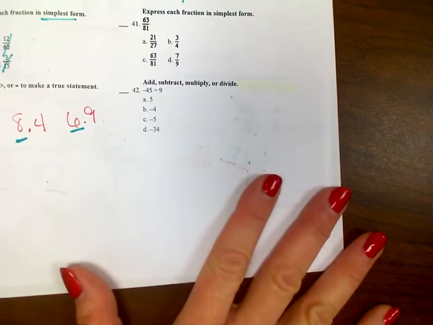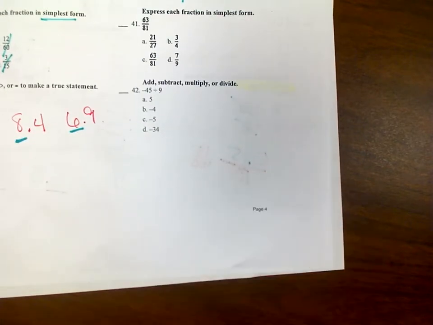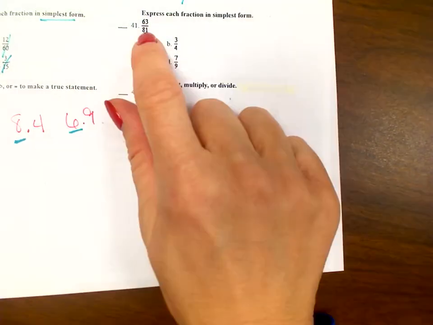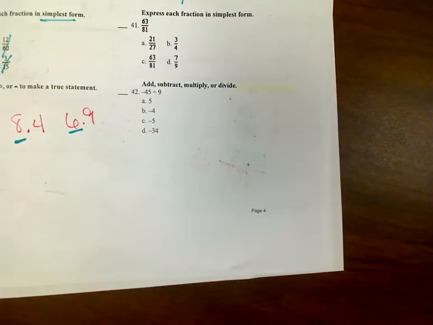Number 41. Express each fraction in simplest form. So I would reduce, because something can go into both of those, and get it down till you can't simplify anymore.